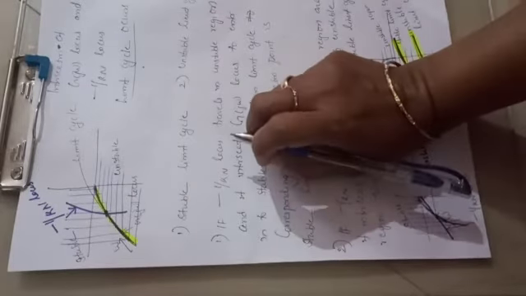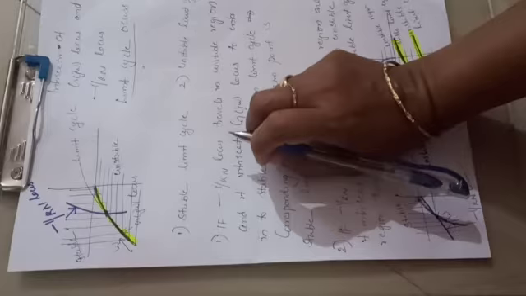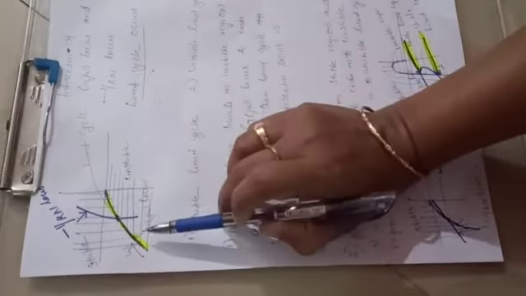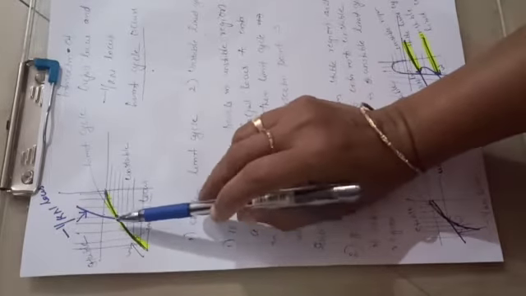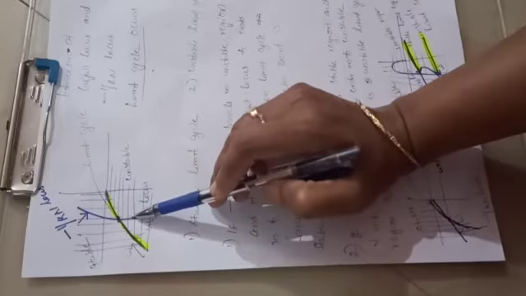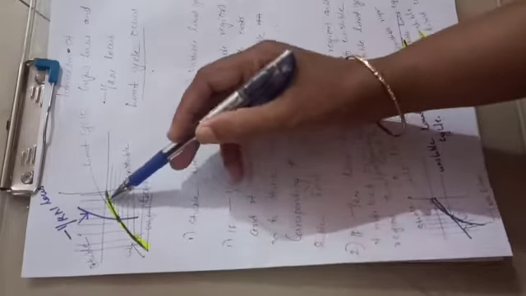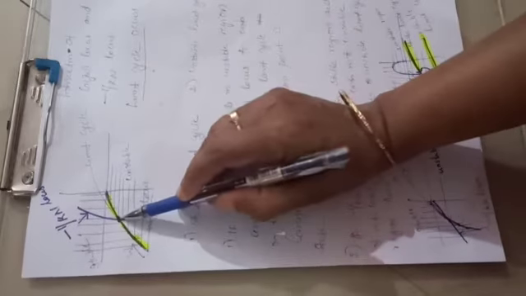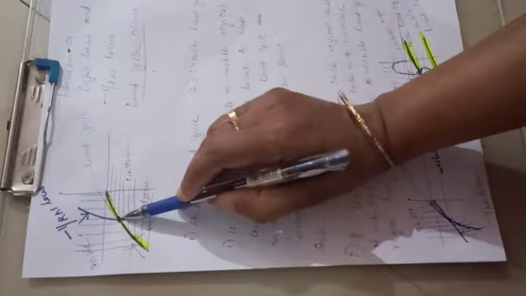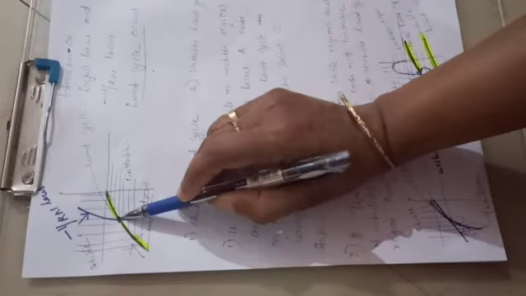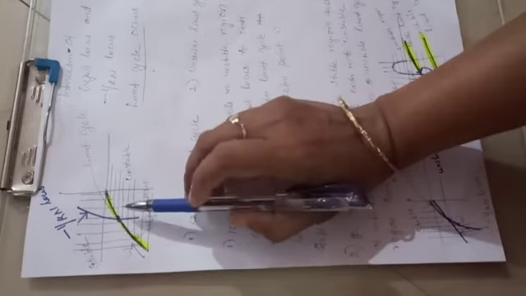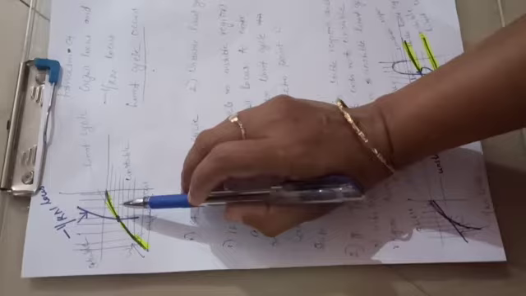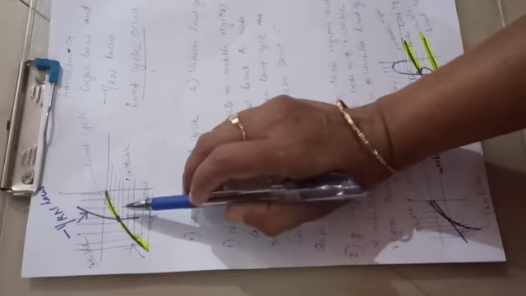Next is what happens when there is an intersection between this G omega locus and minus 1 by Kn locus. This is the G omega locus and this one is minus 1 by Kn locus. And at this intersection point, the limit cycle occurs. Limit cycle means the self-sustained oscillations. And that is one of the characteristics of the nonlinear system, self-sustained oscillation.